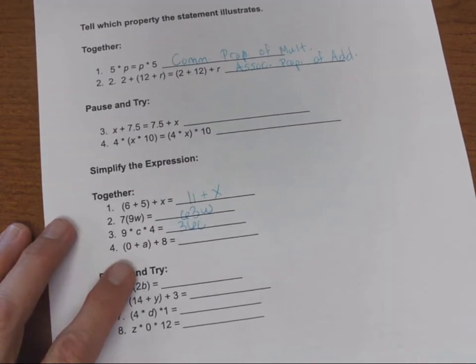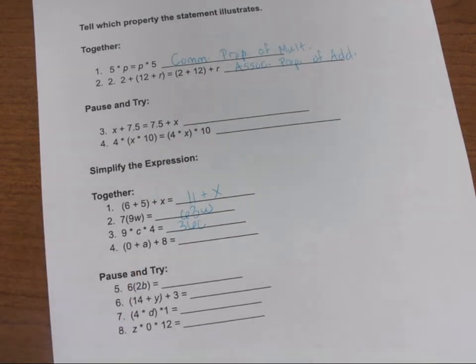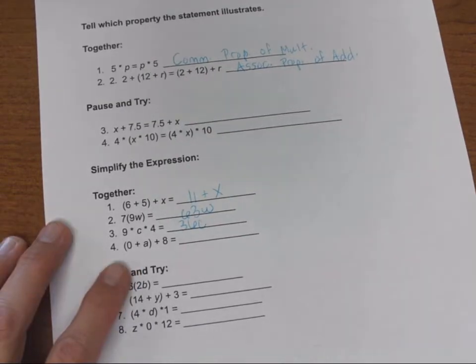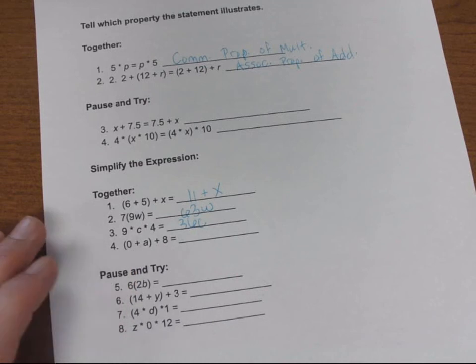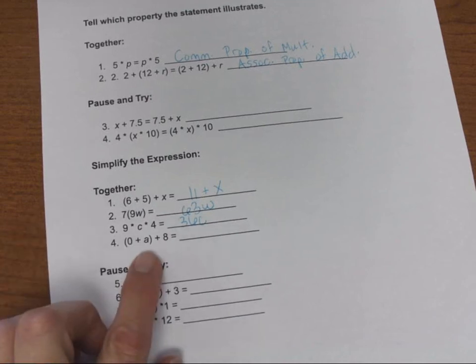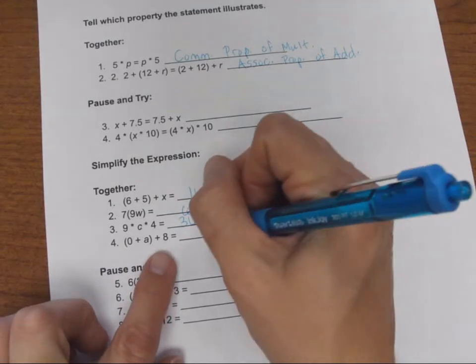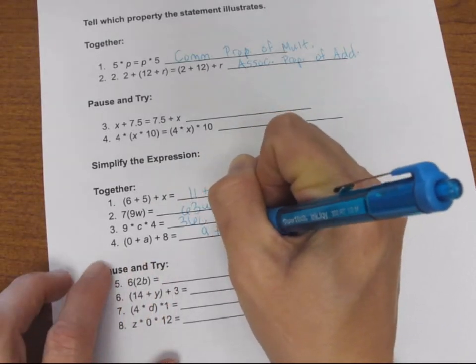0 plus a plus 8. 0 plus any number, we learned about the zero property, is just that number. In this case, the variable. So a. This equals a in parentheses plus 8. So we can write a plus 8.